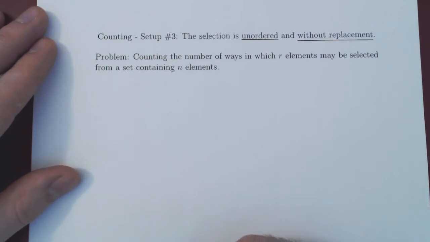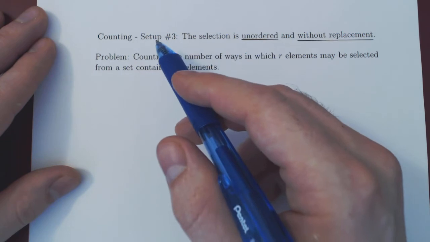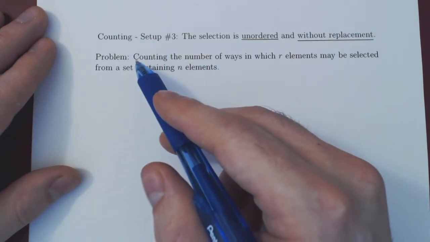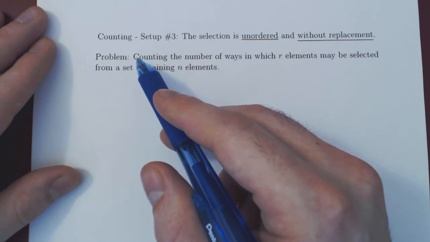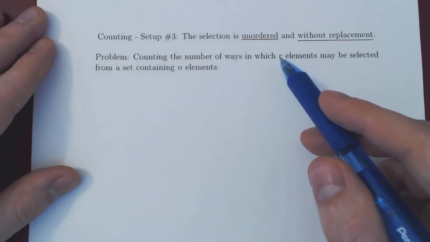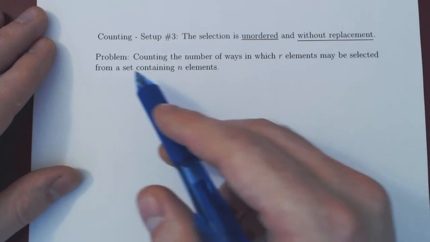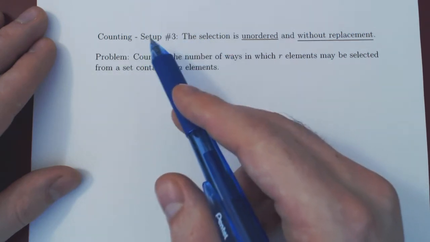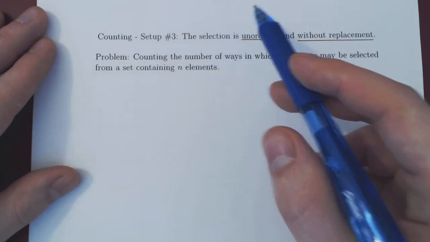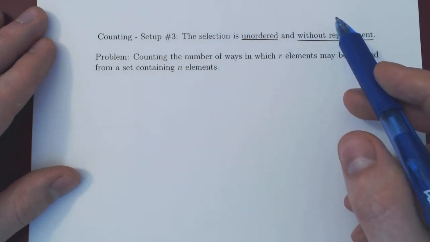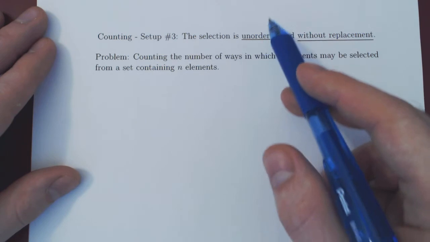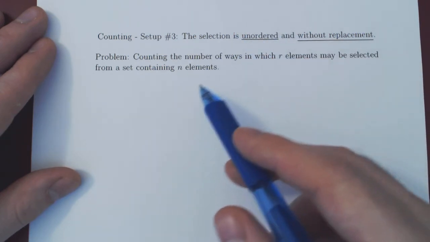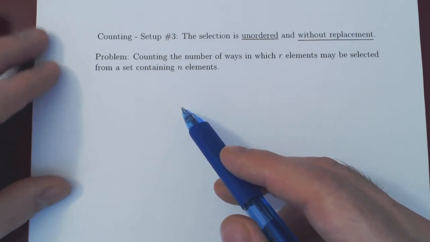Okay, so in this video, we will consider our third and final setup in counting. The problem is the same as before. We want to count the number of ways in which r elements may be selected from a set containing n elements. If you remember setup 2, it was ordered without replacement. Here the difference is that now we have an unordered selection. So let's see how this will affect the total number of possible outcomes.